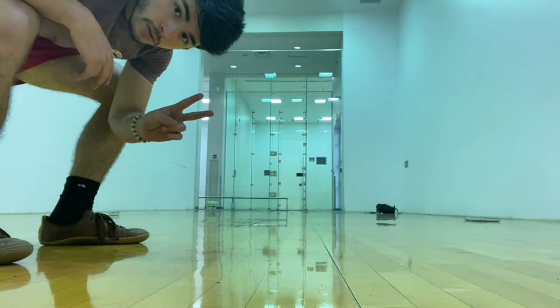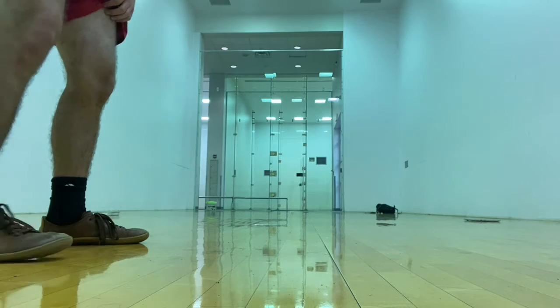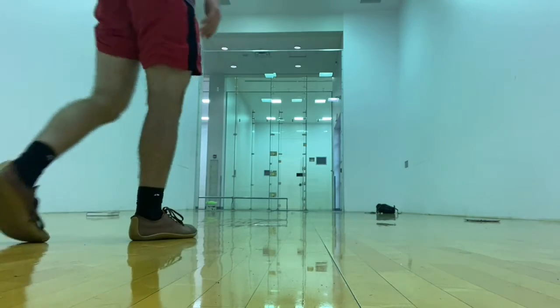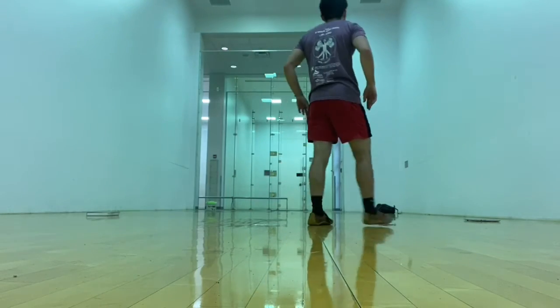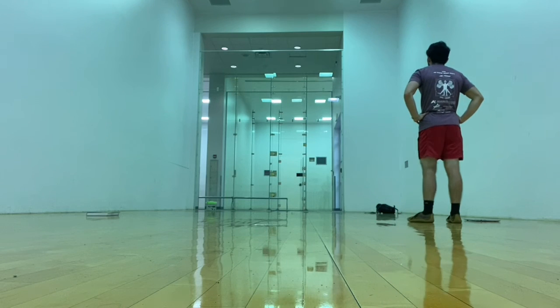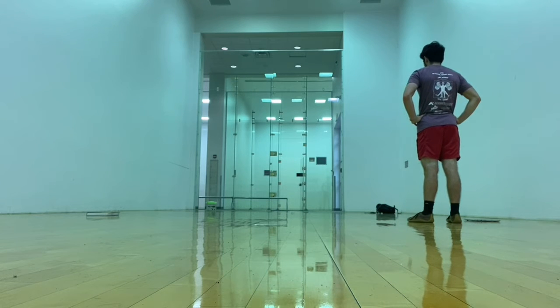All right, time for the second variation. Side shuffle, diagonal shuffle, side shuffle, diagonal shuffle. So you're only shuffling. So again, get down. Try not to let the heels and legs intertwine or cross or hurt each other.